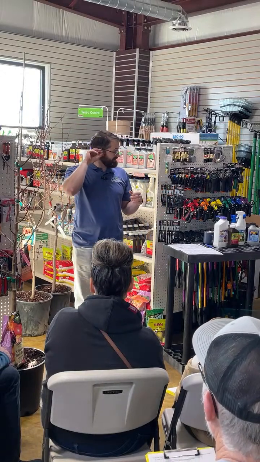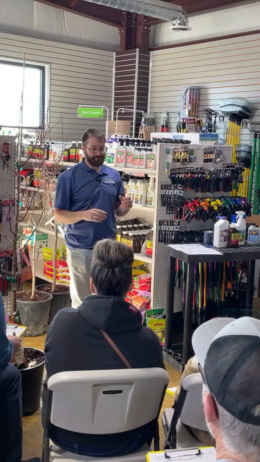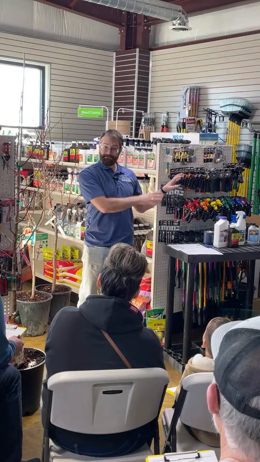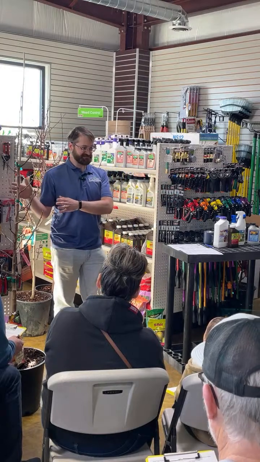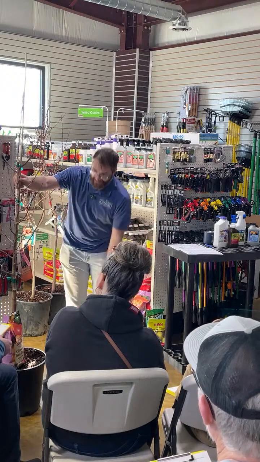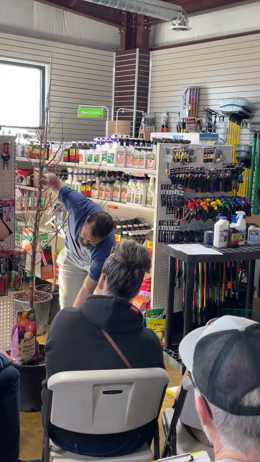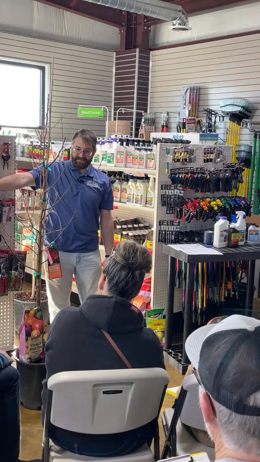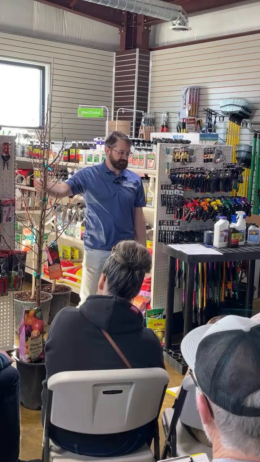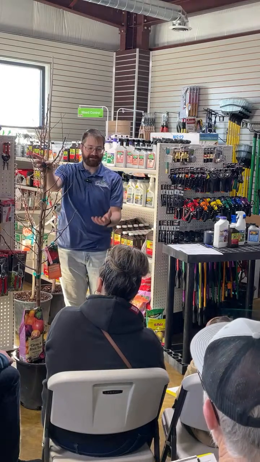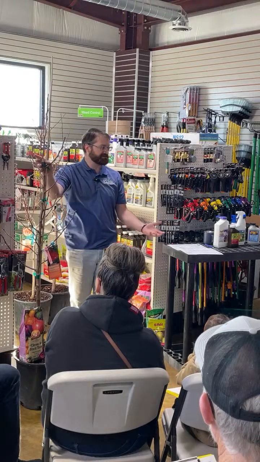What I like to tell people is you can make gardening as simple to as complex as you want. You could take this apple tree, plant it in the ground and not touch it again, and it will probably still produce fruit, as long as you're taking care of it and keeping it alive with basic plant care.